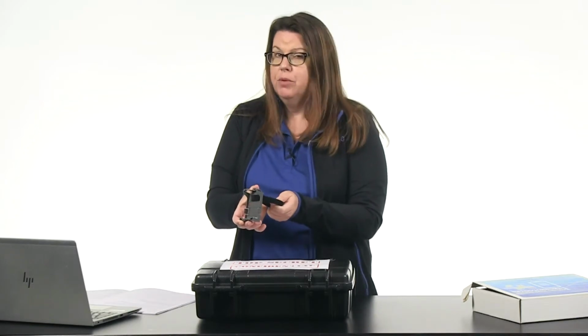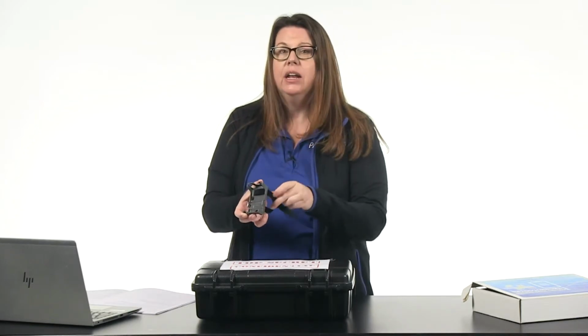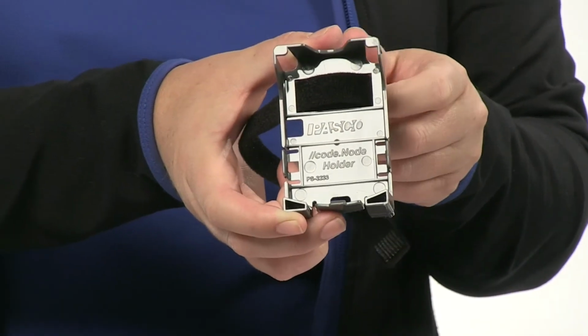For today's activity, you're going to need your code node, your SparkView software, and you may want to use the code node holder that comes in the kit in case you want to maybe put this up against a wall or attach it to something. It really depends on what you decide that you want to protect.